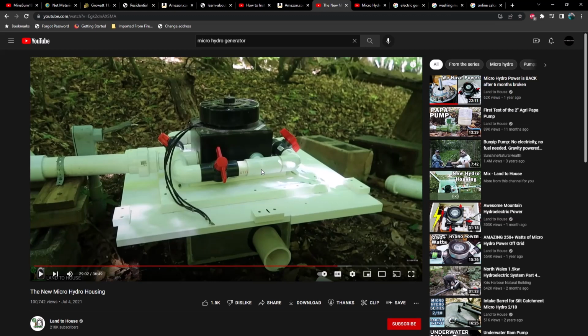What I mean by that is this particular setup basically has an inlet for the water. Let me see if I can find a video to show you exactly what I mean here. Let me make sure my sound is off, bear with me.